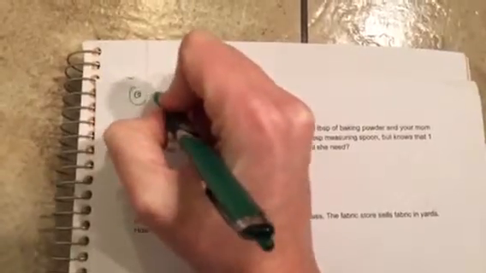Today we're going to spend some time looking at how to convert measurements. So you should have a copy of a paper that looks a little like this. We're going to start by writing our learning target at the top of today's paper.